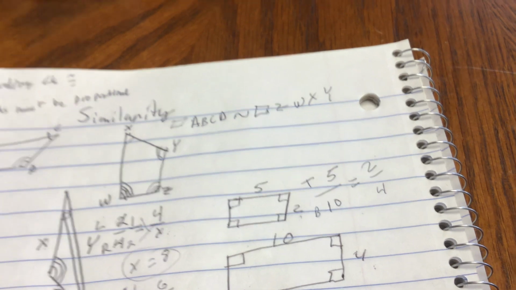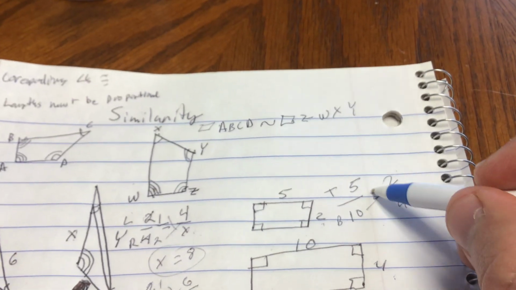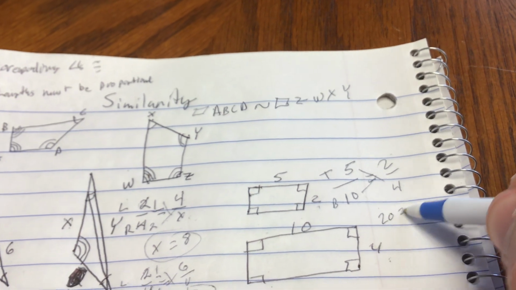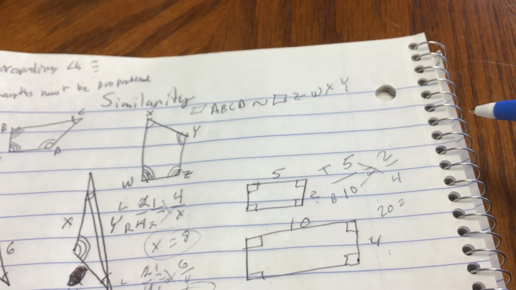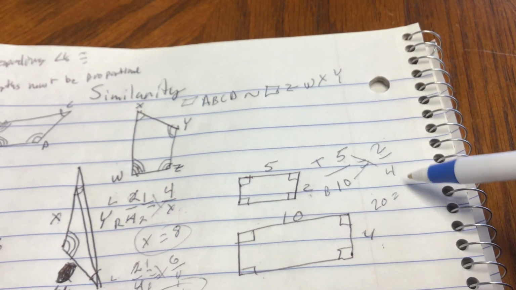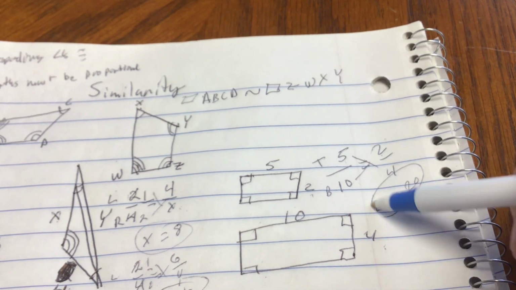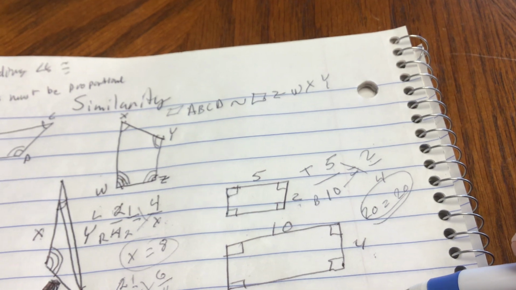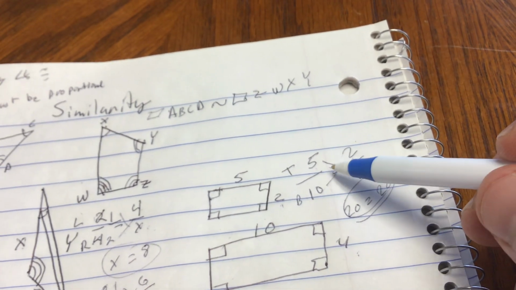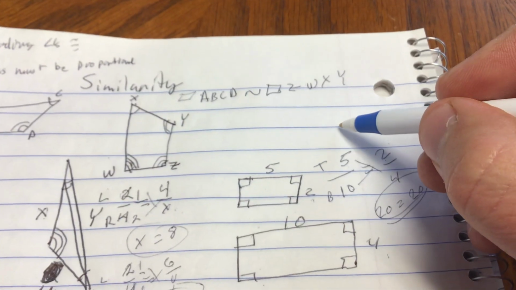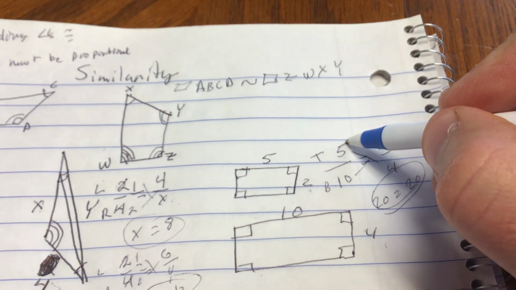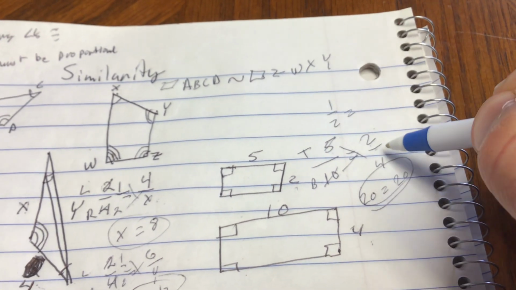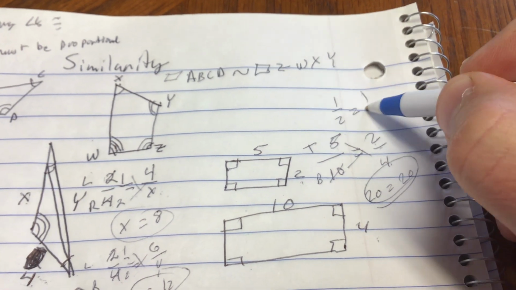Well, there's a couple ways to do it. One simple way is to simply cross multiply. Don't reduce or anything, just cross multiply. What would I get? 2 times 10 is 20, and 5 times 4 is what? 20. If those equal each other, you know that these are similar. Another way to do that is to reduce. So I could reduce 5/10. 5 goes into 10, 1/2, and see if it equals the other side reduced, 1/2.